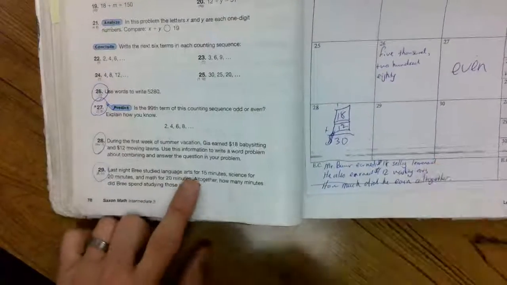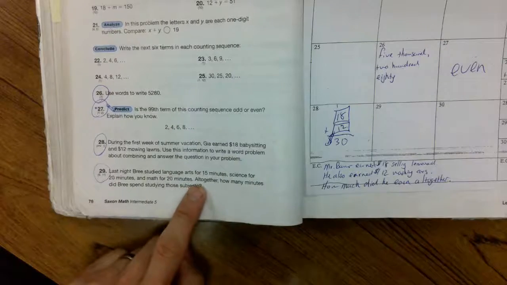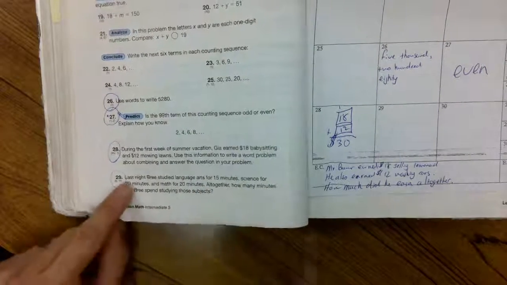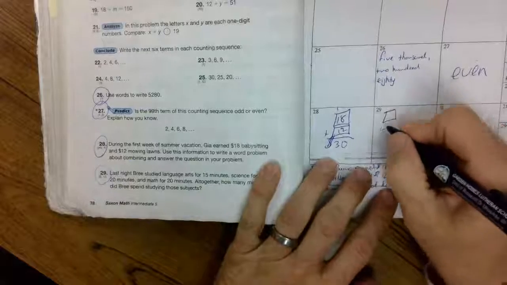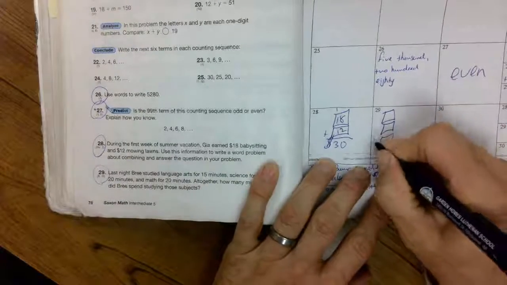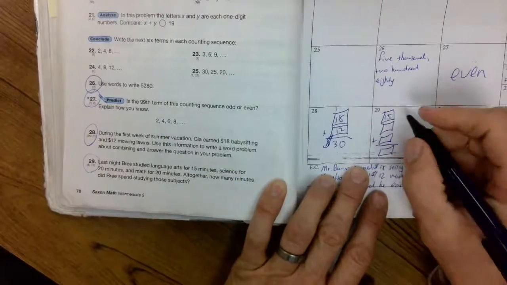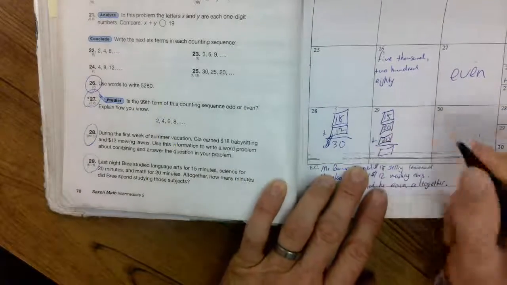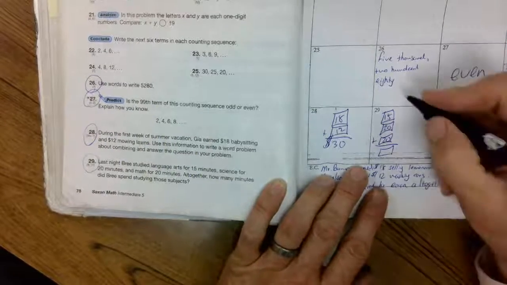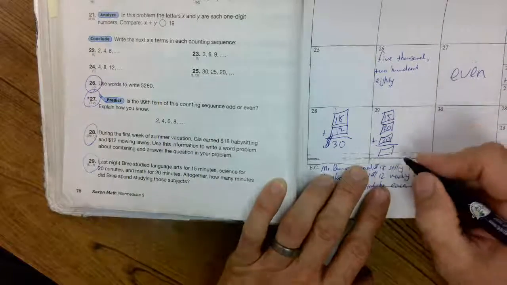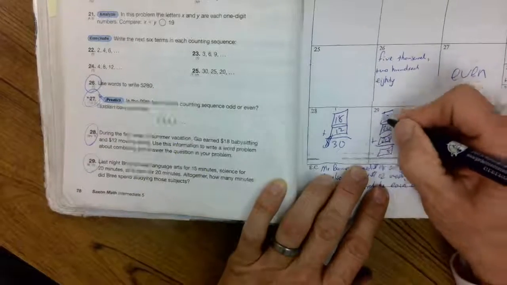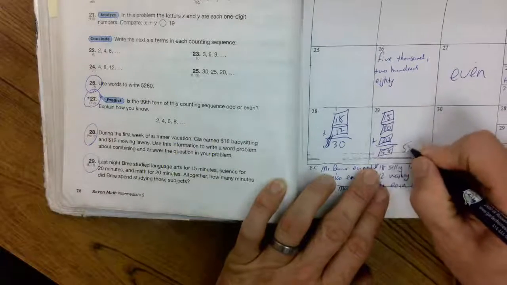Number 29. Last night, Bree studied language arts for 15 minutes, science for 20 minutes, and math for 20 minutes. All together, how many minutes did... Wow, this is a lesson 11 one with a third add-in. And the answer. Well, it was pretty obvious that we're just going to add all those. 15 minutes plus 20 minutes plus 20 minutes. 0 plus 0 plus 5 is 5. 2 plus 2 is 4, plus 1 more is 5. I got 55 minutes.